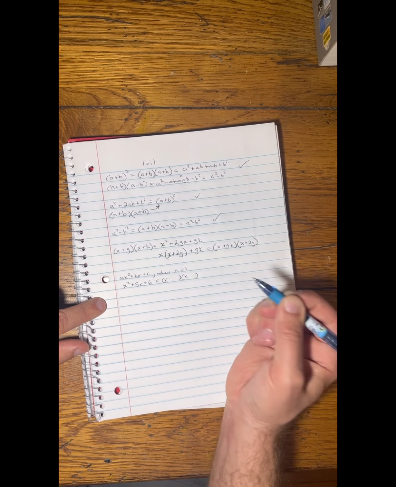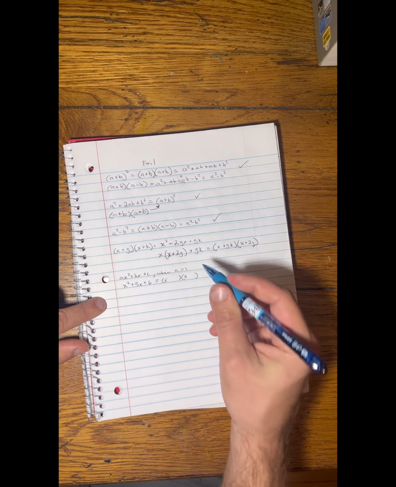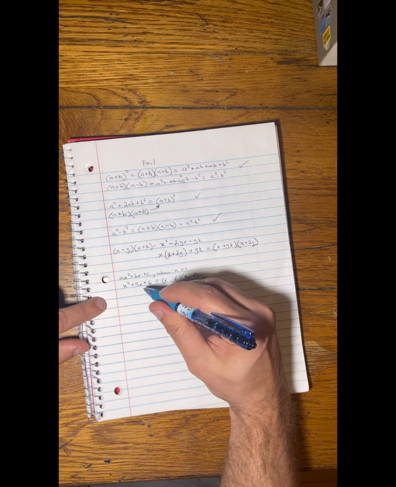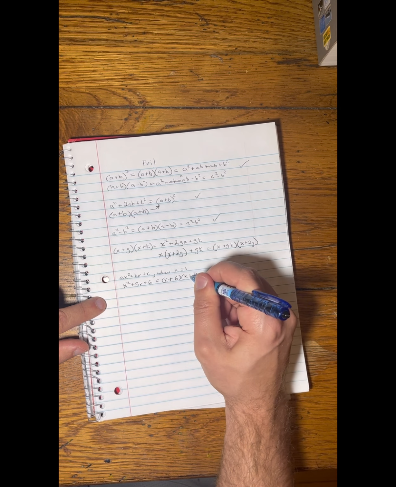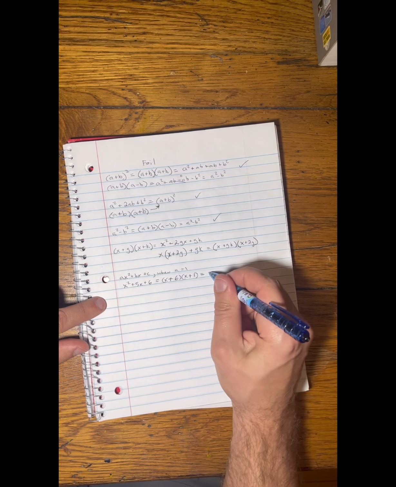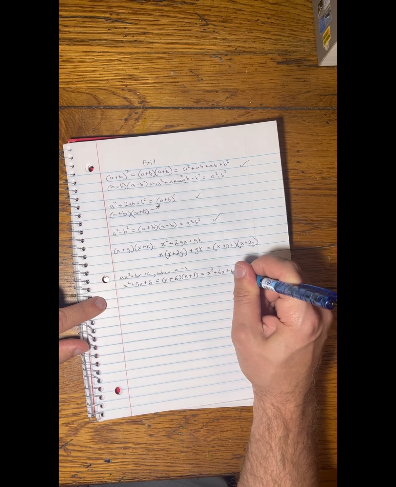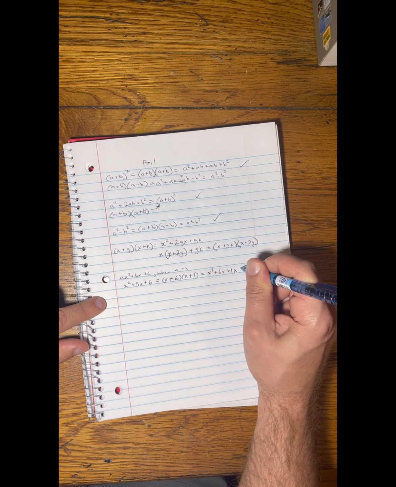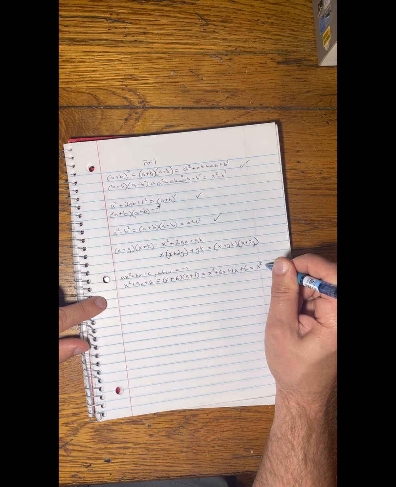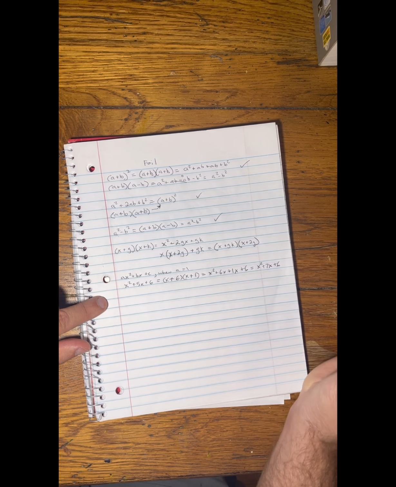We have 2 x's, right? And then we have a 5 and a 6. So 6 times 1 is 6. So we have 6, 1, and we have 2 additions here. And if we FOIL this, we get x squared plus 6x plus 1x plus 6. This gives us x squared plus 7x plus 6.